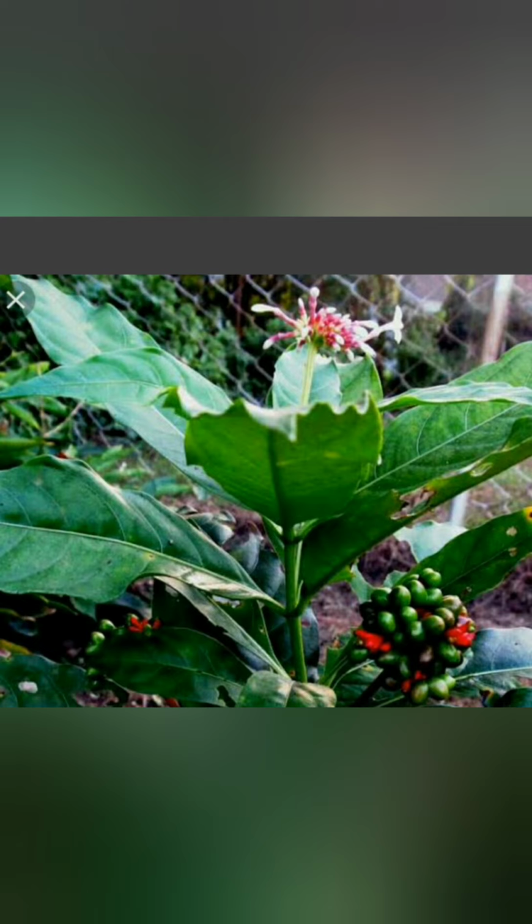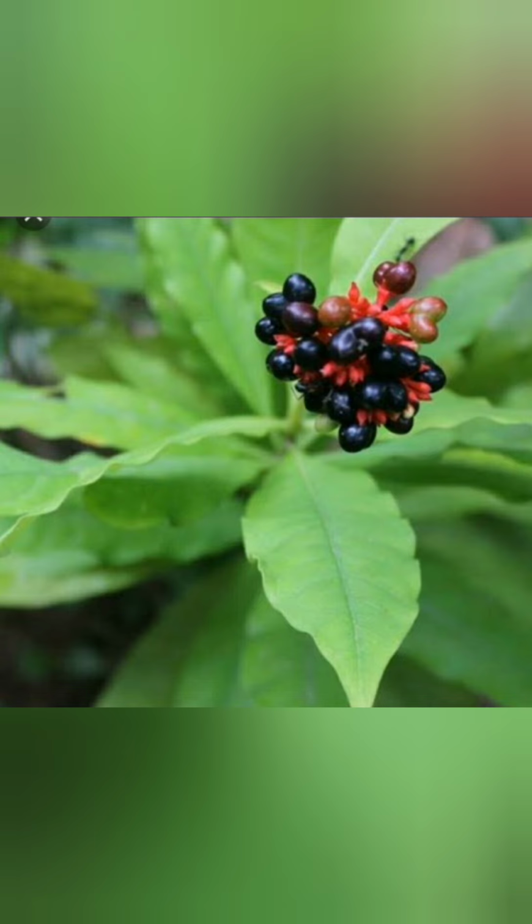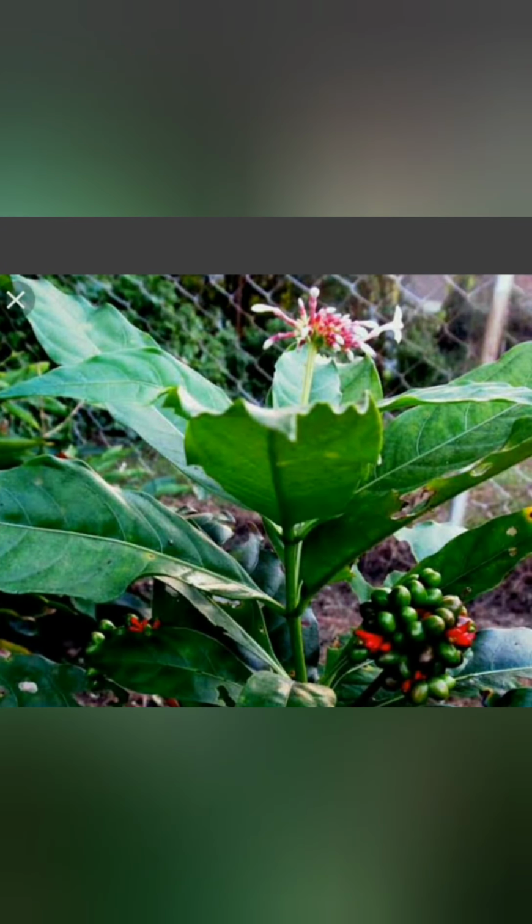And the leaves, as you can see here, are long, elliptical, lanceolate. They are tapering at each end, and also obovate. Obovate means they are narrow at the base. You can see here, the leaves are narrow at the base. That is obovate. And the leaves usually occur in whorls of usually 3 to 5 pairs at the nodes of the short stem.